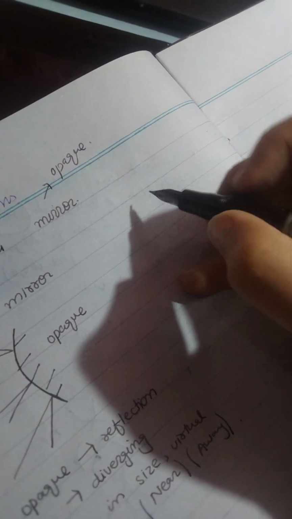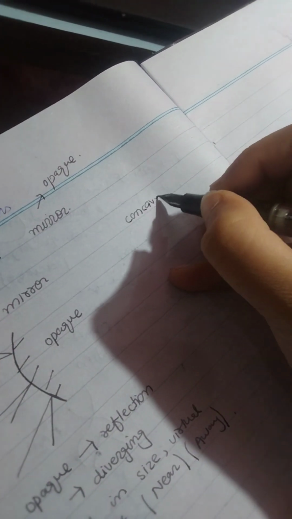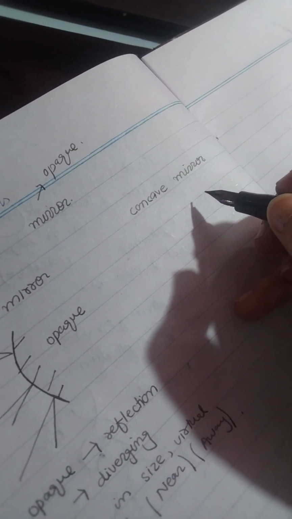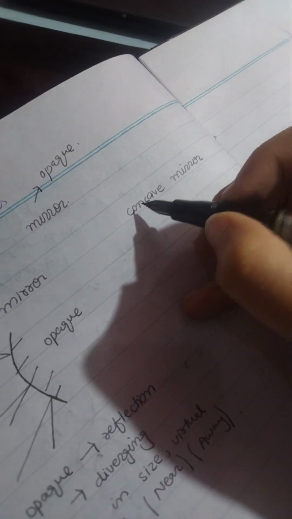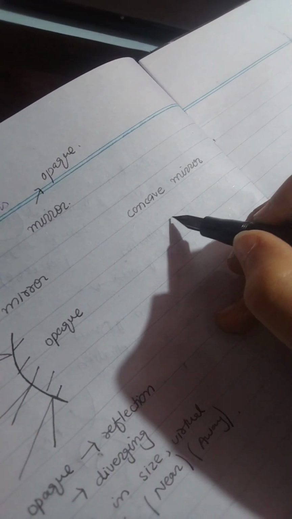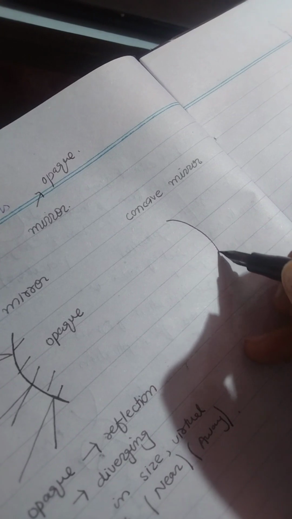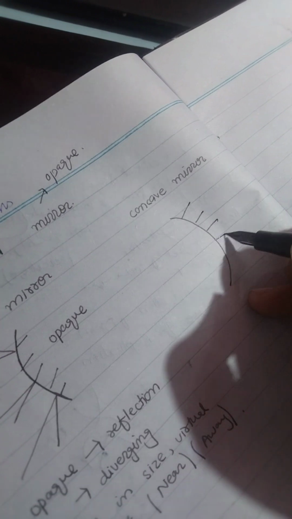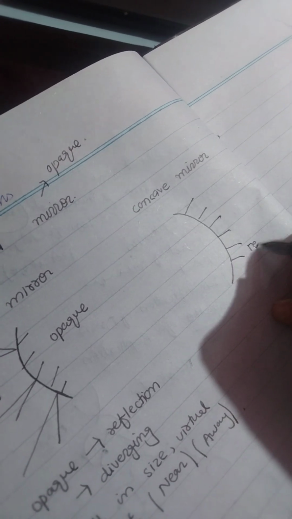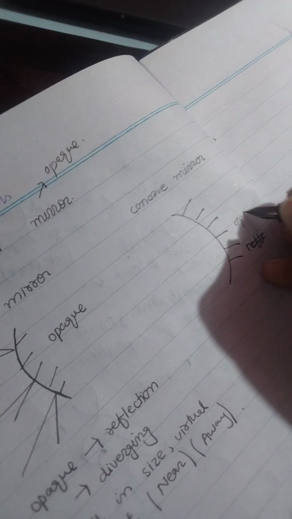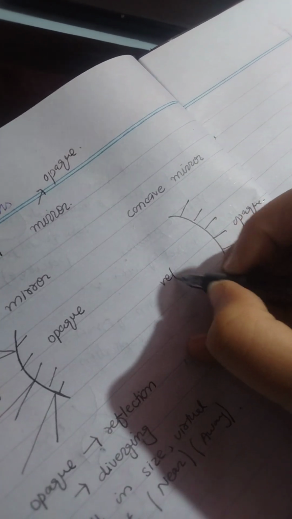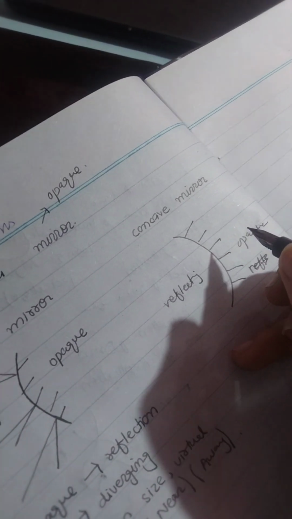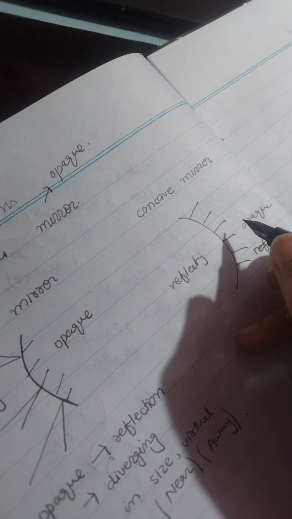So next is basically the concave mirror, right? Let us discuss the concave mirror. This side is known as the reflecting side. This is opaque, and this is reflecting. Basically this concave mirror is converging, right?